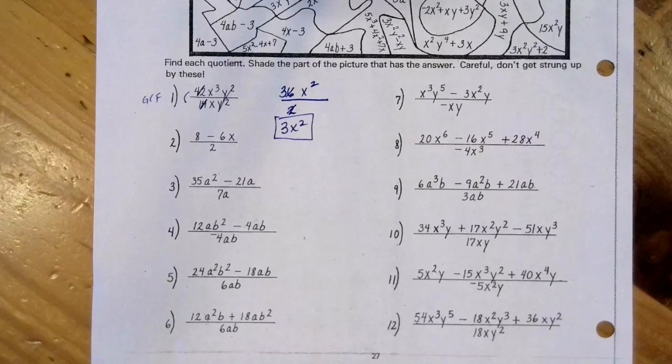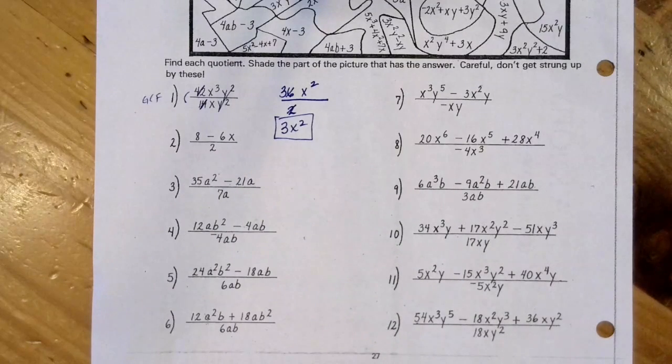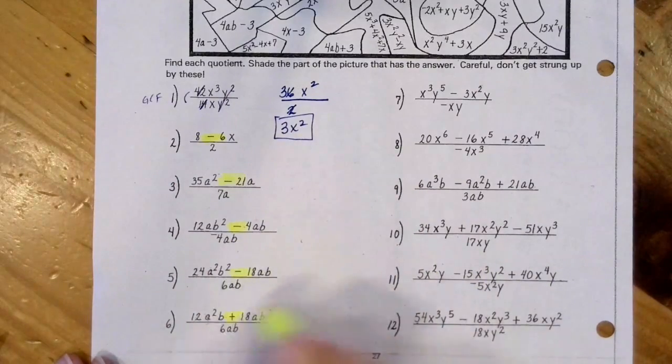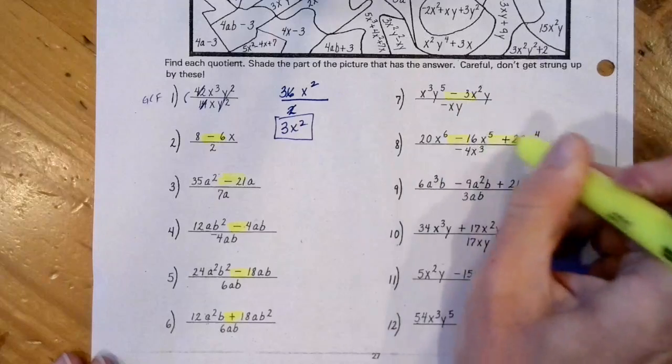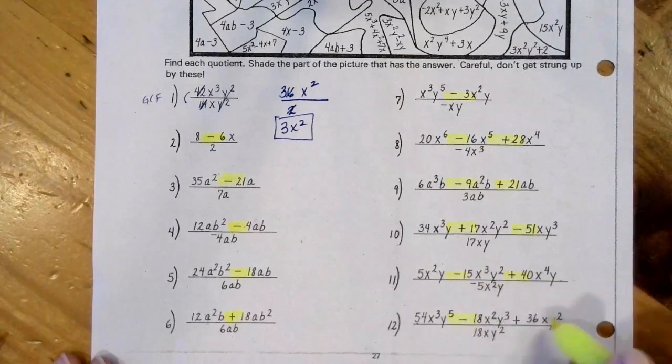Okay. Let's talk about this one, because this is what I wanted you to see. Anytime you have that minus or a plus sign, that is what makes these into polynomials. Remember, a polynomial is a collection of terms.